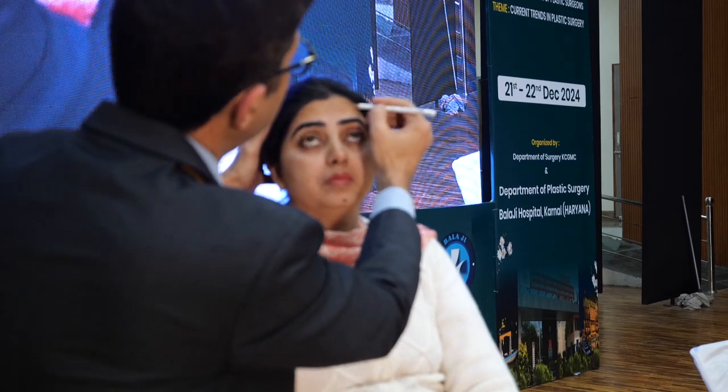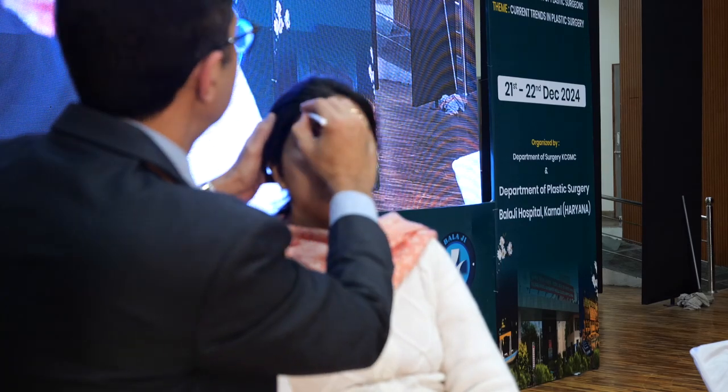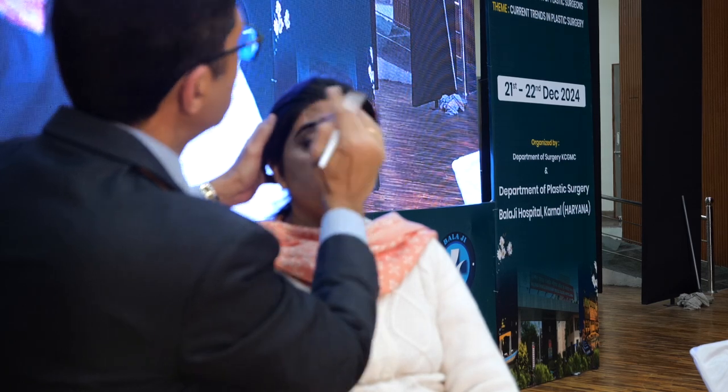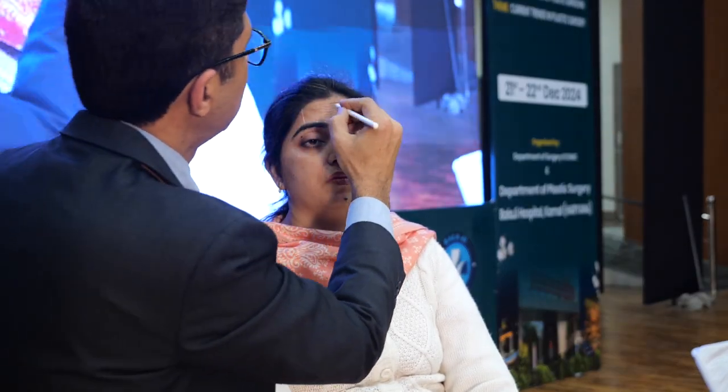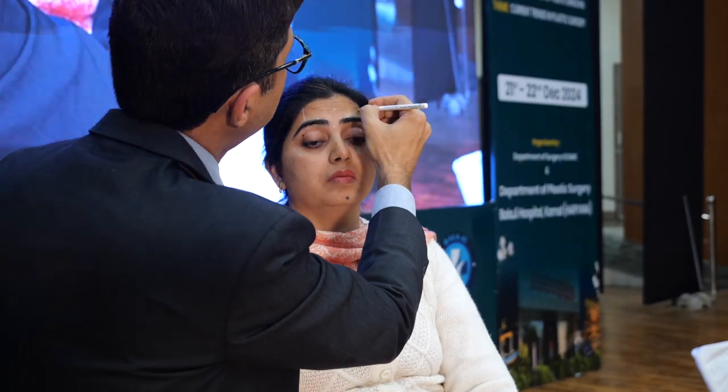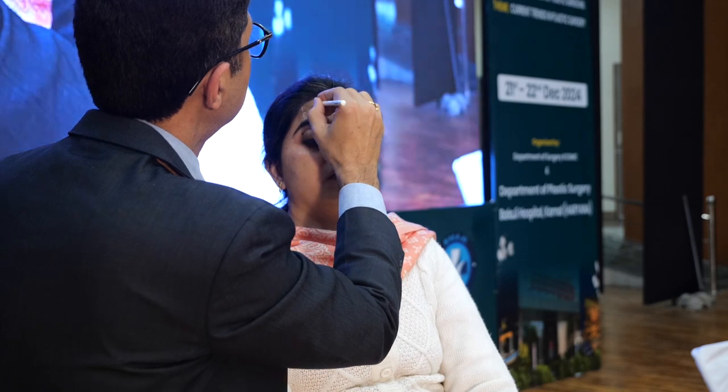And then can you raise your eyebrows? So you mark the zone of the muscle and one central point, two lateral points. So these are the 5-point injections which we are going to do.